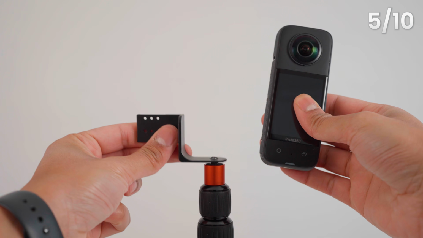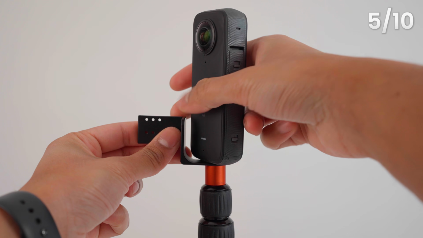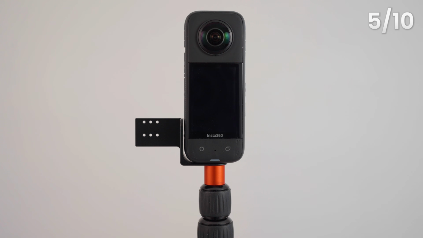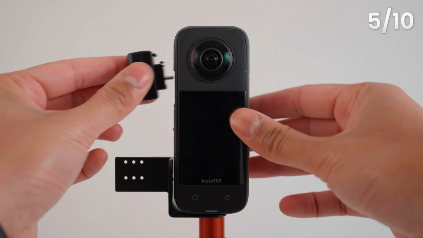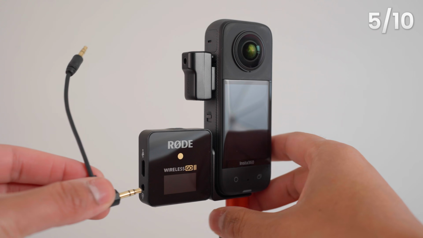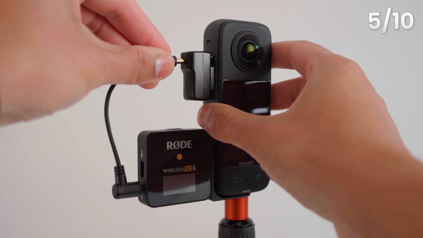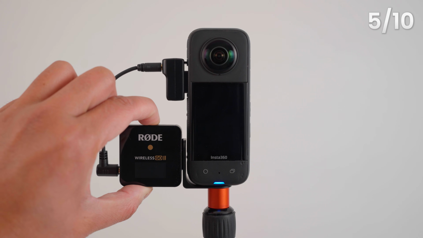To set up the Rode Wireless Go 2 with your X3, first place the Ulanzi PT20 cold shoe under the X3 and mount it onto your selfie stick to hold it in place. Pull out the X3 side door, connect the X3 mic adapter, clip the Rode Wireless Go 2, connect the short 3.5mm audio cable, turn on the Rode Wireless Go 2 and the X3.